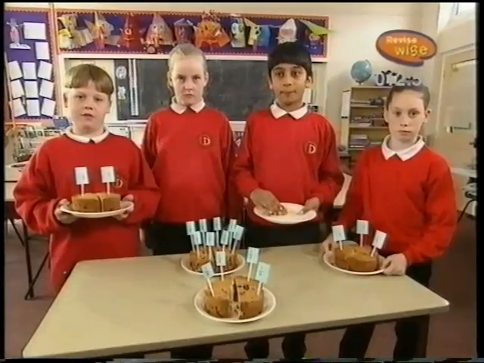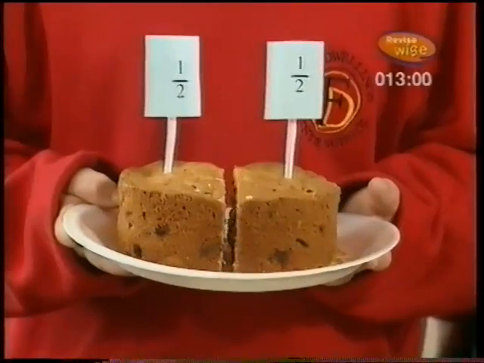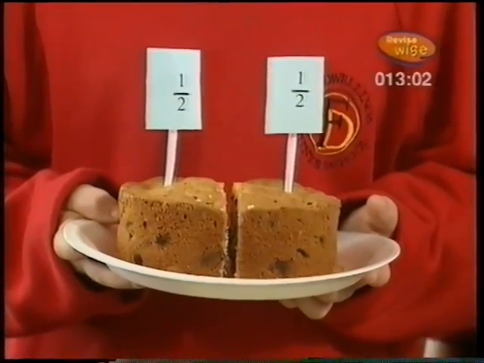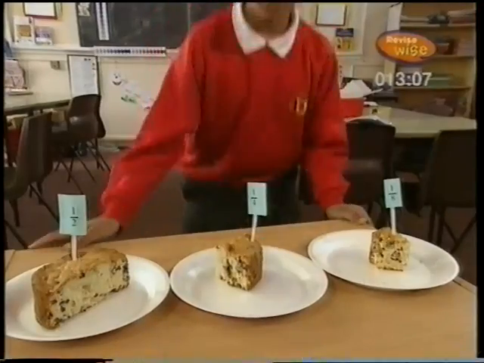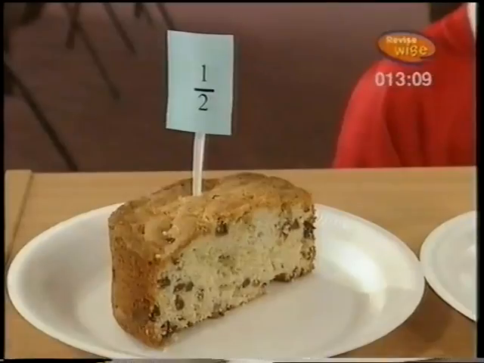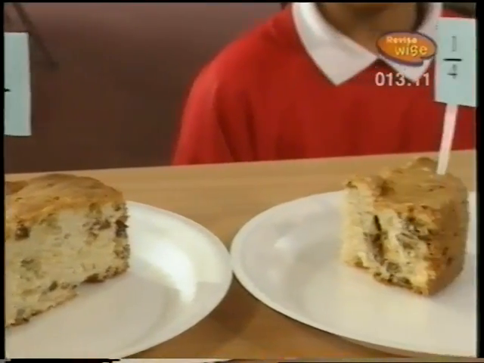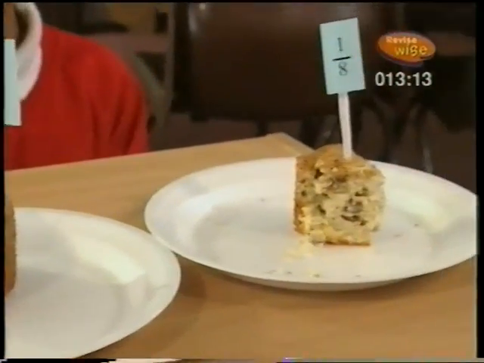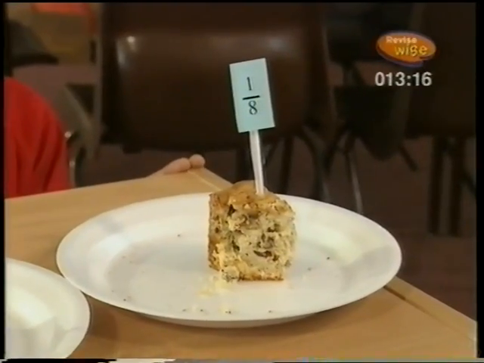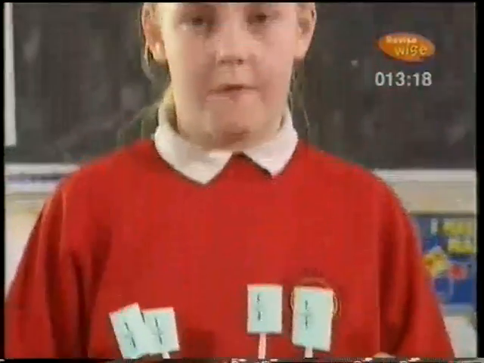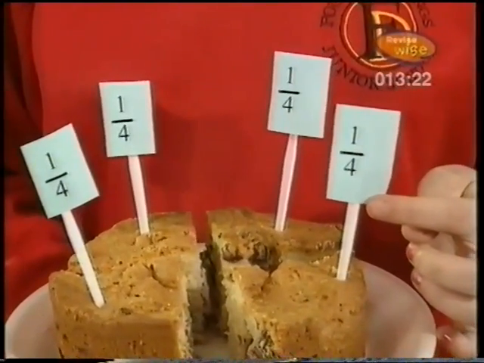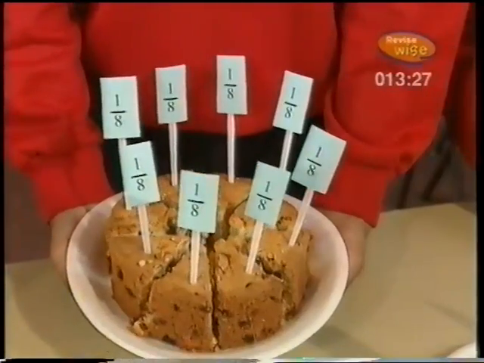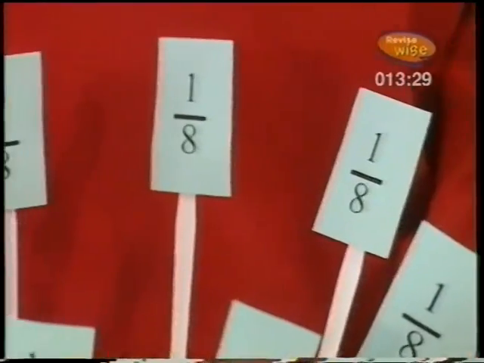Dividing something in half means that it's split into 2 equal parts. A third means it has 3 equal parts. The more parts something is divided into, the smaller each part is. The bottom number of a fraction tells you how many parts the whole has been divided into. It is called the denominator. The bigger the denominator, the more pieces the whole has been divided into, and the smaller each piece is.